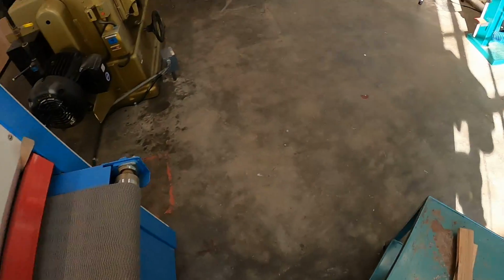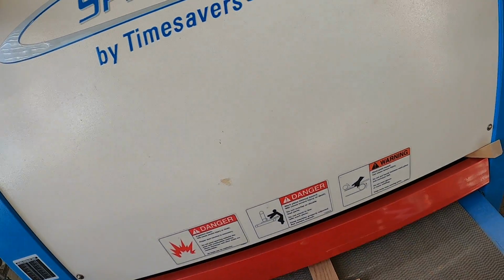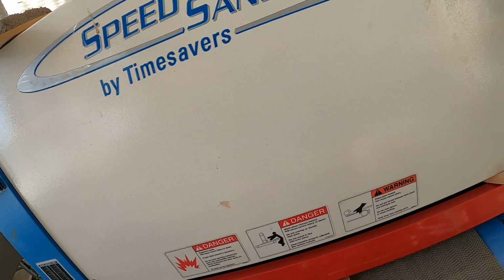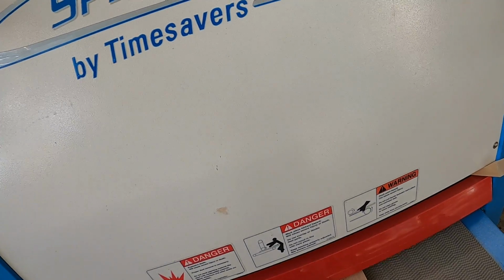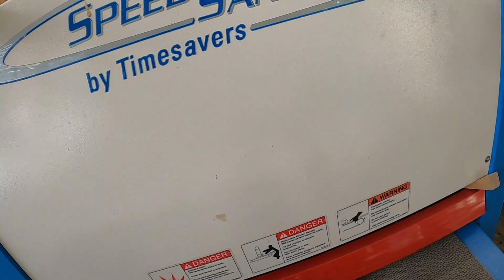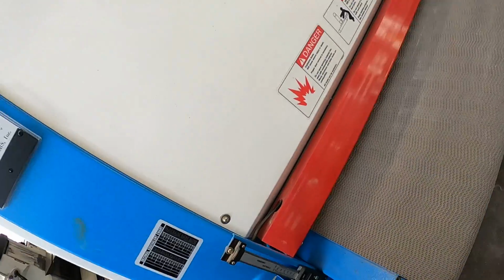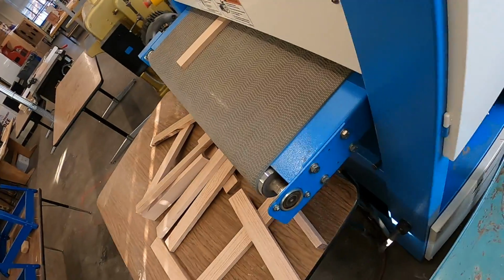Well, we joint an edge is step 1, straightest edge on each part. Then we take it over the table saw for step 2. We rip them to width, which in this case, they're all going to be 2 inches. That's step 2. Step 3 and 4 are on the radial arm saw, where we square an end, and then we cut them to the same length.